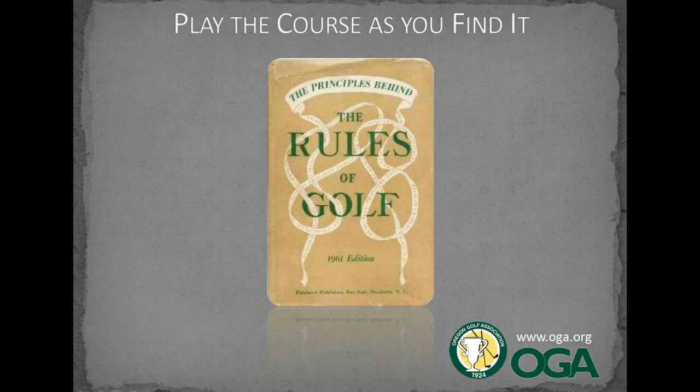Playing the course as you find it, you find your ball and it's in deep rough. Well, you hit it there, you're going to have to find a way out. That's just the way that we play golf. Everybody has good lies in the rough. Sometimes you have a bad lie in the fairway.